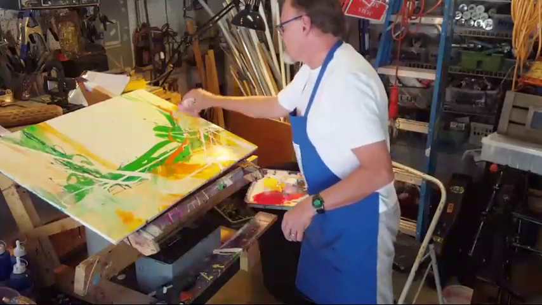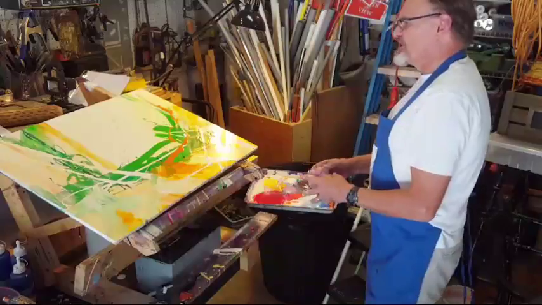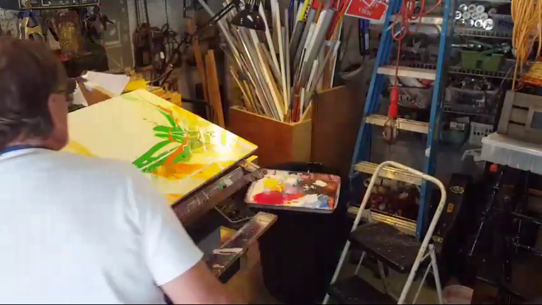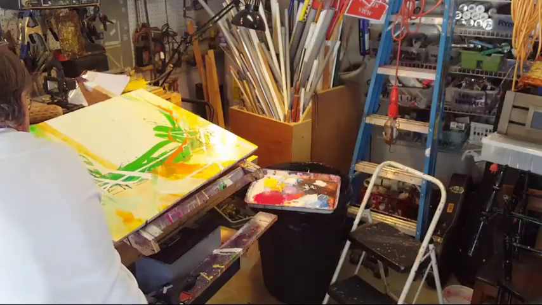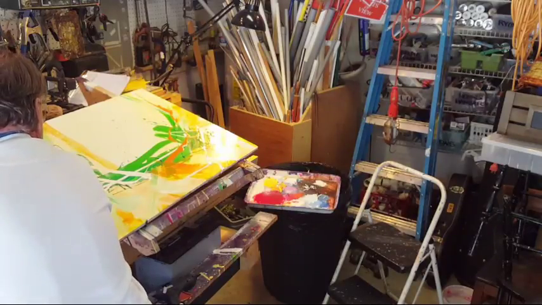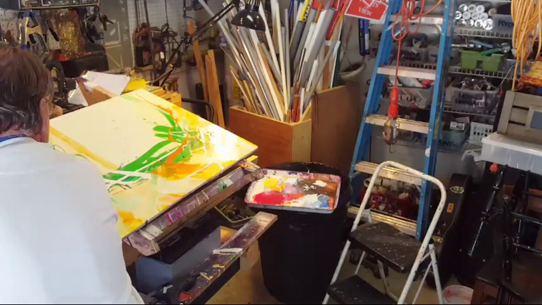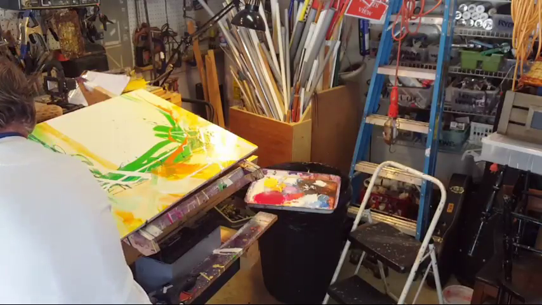So compositionally, one of the things I'm thinking right at this moment is how many hard edges and how many soft edges do I have on this canvas. And I want to keep a proper balance, if you will, between hard edges and soft edges.